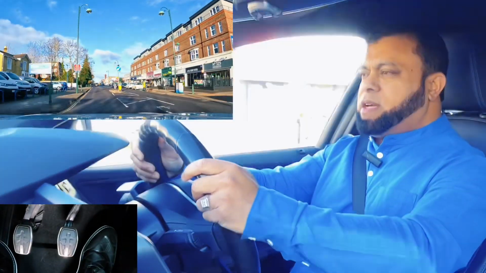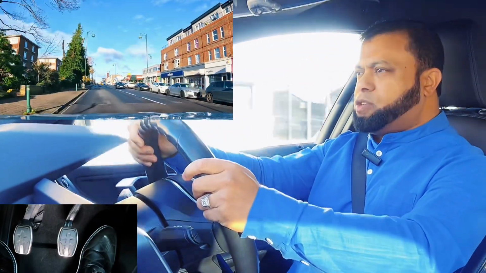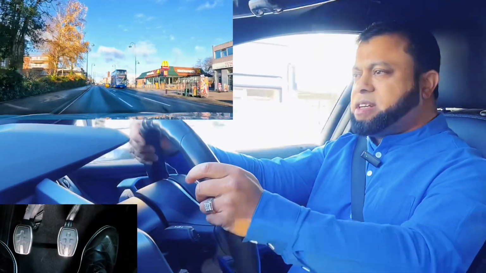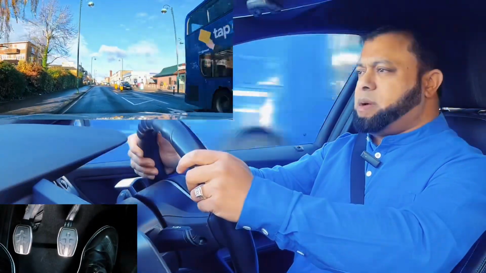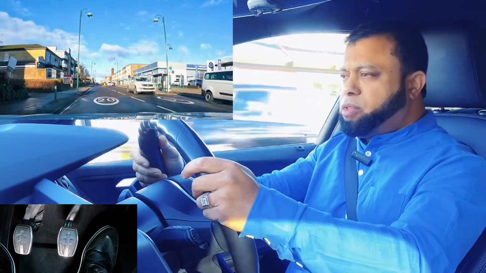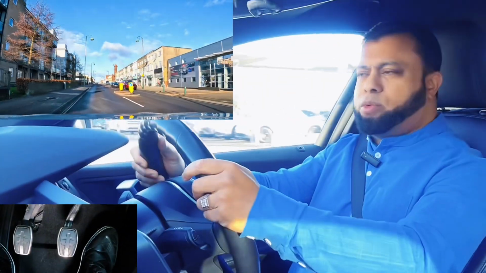Okay, so make sure. Nowadays, the council has put 20 on many roads, so make sure you know the speed of the road. It's very difficult sometimes to drive 20, but you have to drive 20. Can you see 20 on the road? Good. Keep both hands on the wheel.